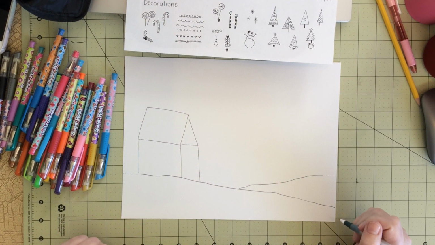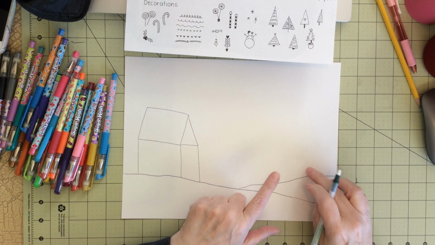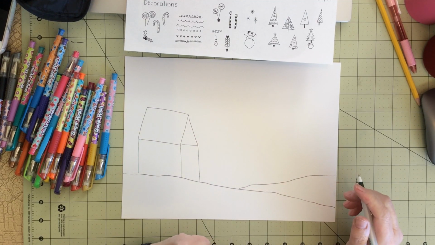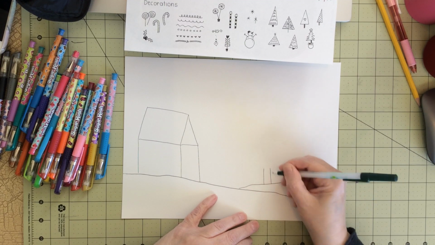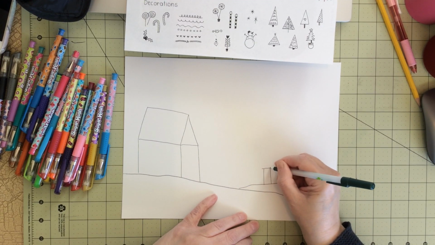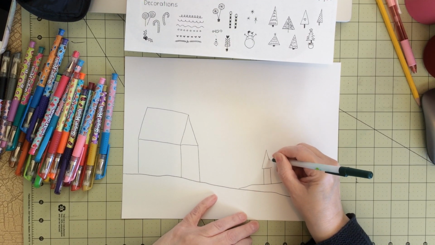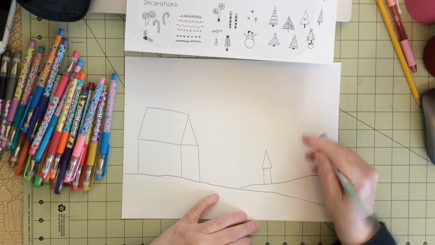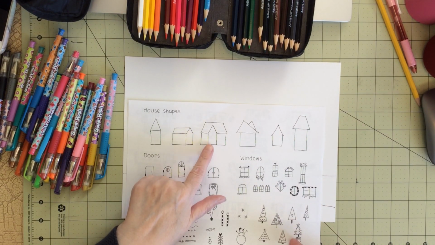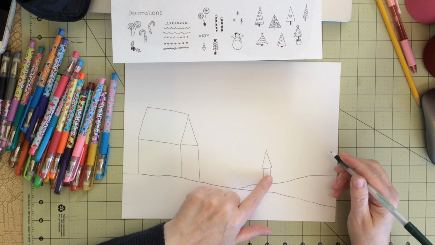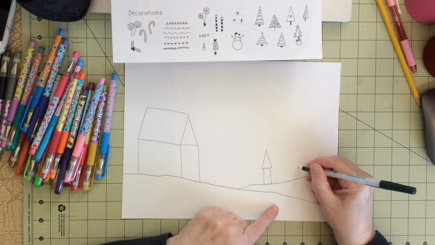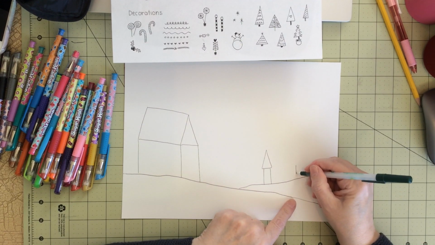And I think I'm going to draw a couple of little houses over here. So I'm going to draw, let's see, a tall, skinny one with a tall, skinny roof. And then I'm going to draw, I kind of like this one here. I'm going to draw that one. So that one starts out pretty much similar to this. I'm going to give it a little room, put it here.